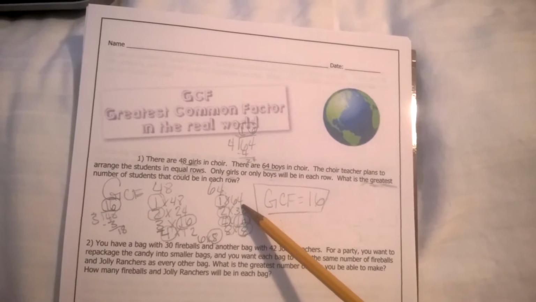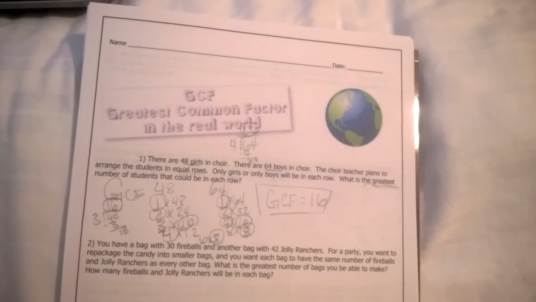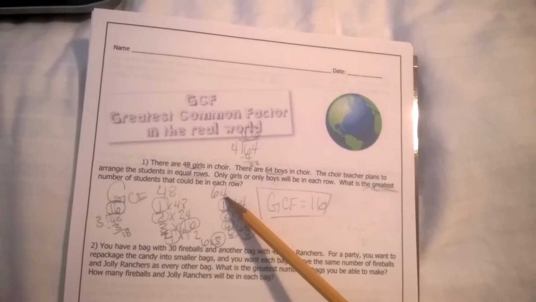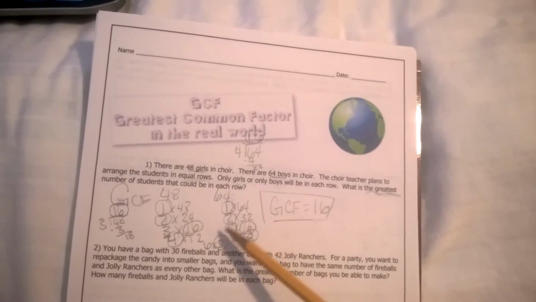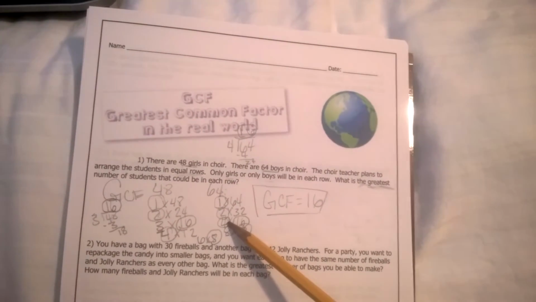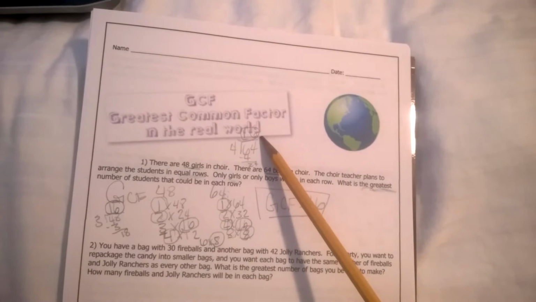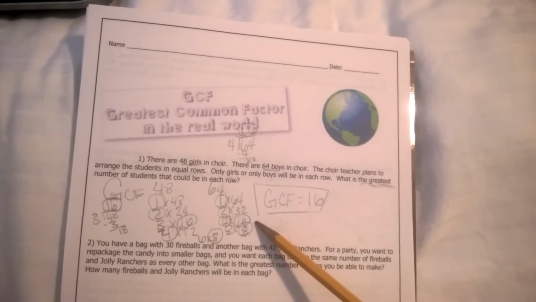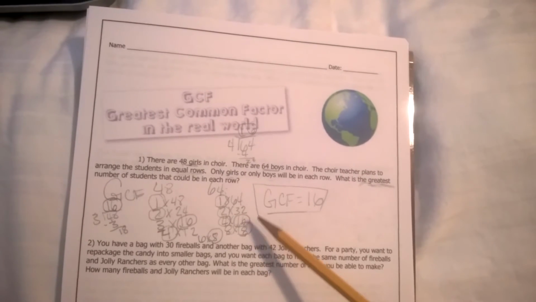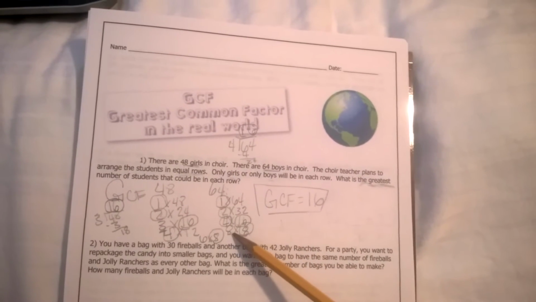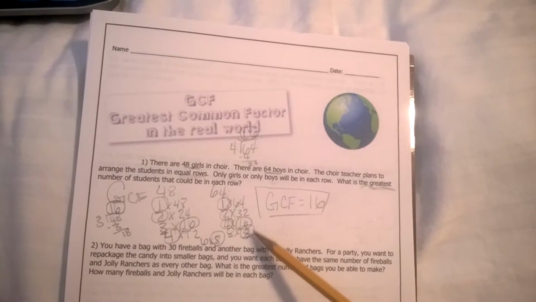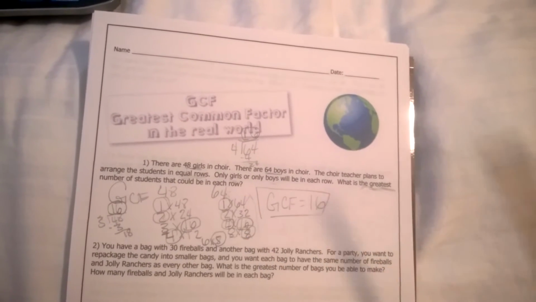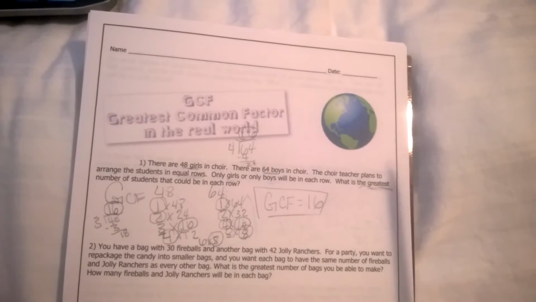Well, it's the same thing with 64. 1 is going to be a factor. It's even, so 2 is going to be a factor. 3 is not a factor because 6 plus 4 is 10, and 10 is not a multiple of 3. But 4 is a factor. If you divide 4 into 64, you get 16. So there's 4 times 16. 5 is not a factor. 6 is not a factor. 7 is not a factor, but 8 is. And since it's 8 times 8, we've hit our roadblock. And that is all the factors of 64.